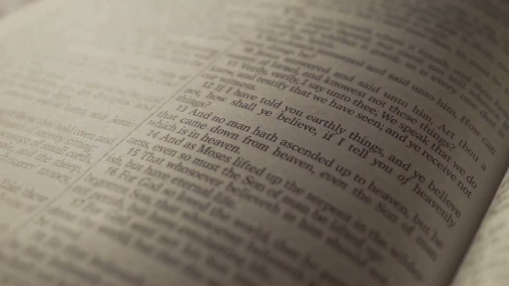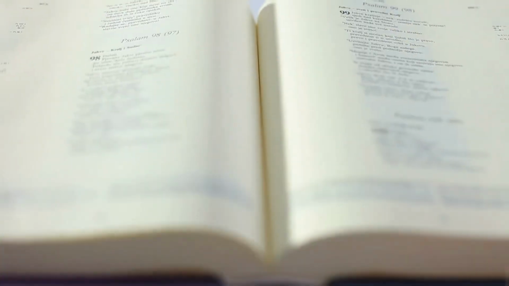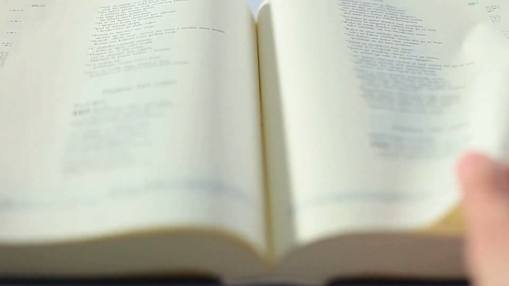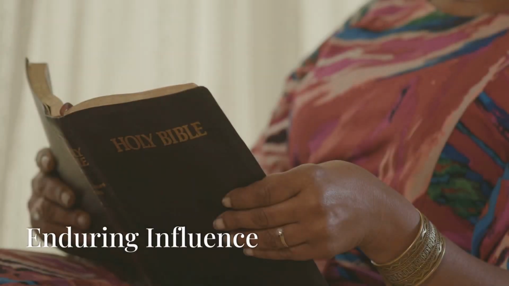Another criticism concerns the integration of Schofield's notes with the biblical text. Critics argue that placing Schofield's annotations within the text can give the impression that his interpretations are part of the biblical canon itself, potentially misleading readers who may not distinguish between the inspired text and the interpretive notes.